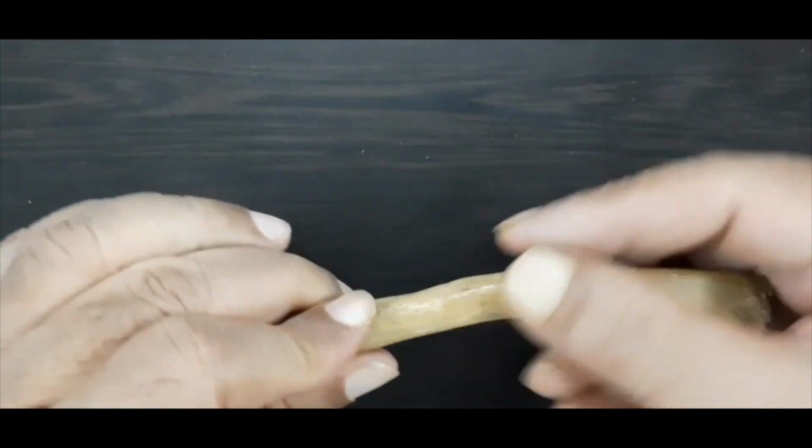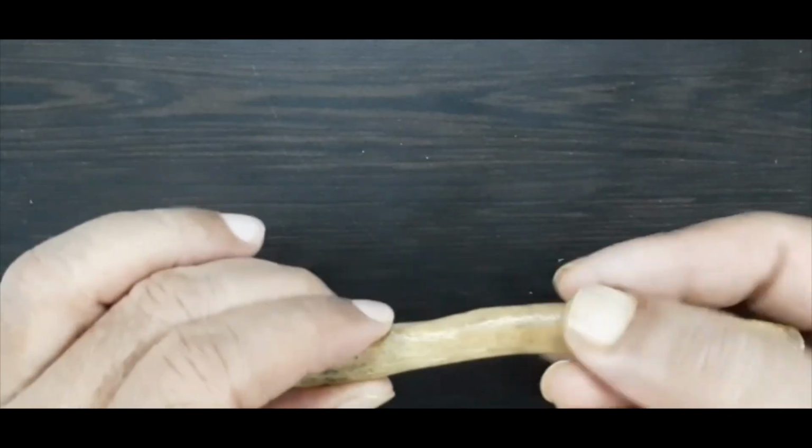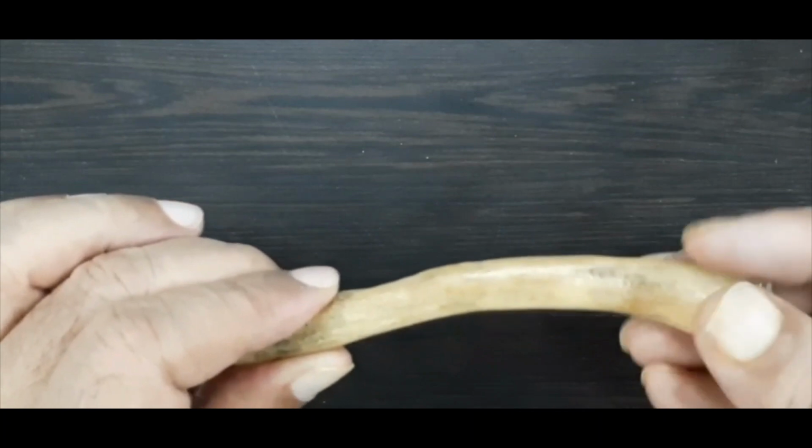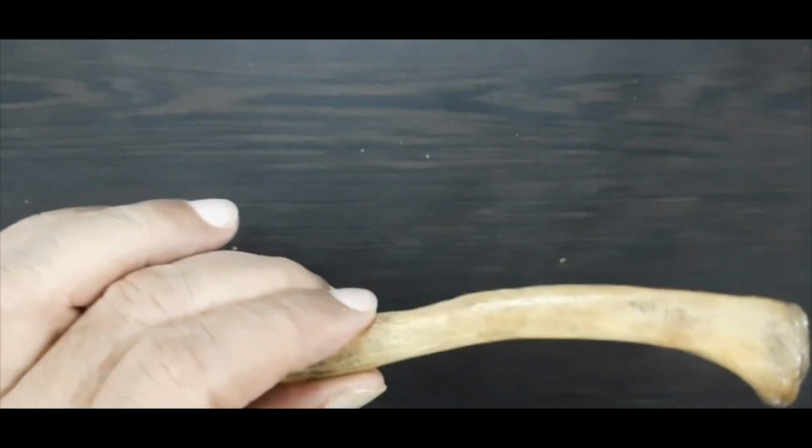Now try to feel this medial two-third part, which has a long curvature here. You will feel that this medial two-third part, which is towards the medial end, is cylindrical. That means it is almost round.